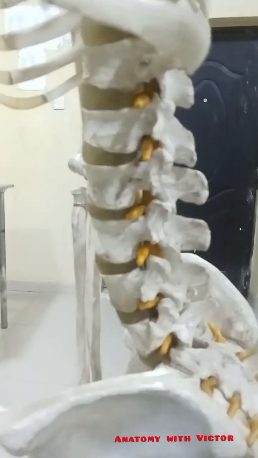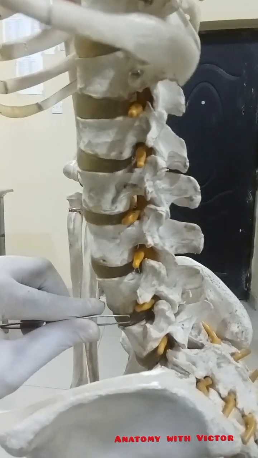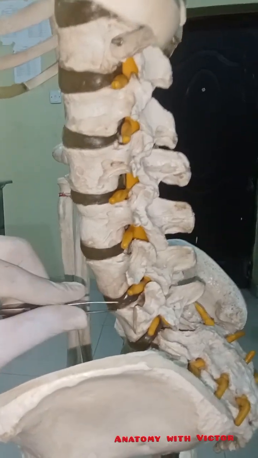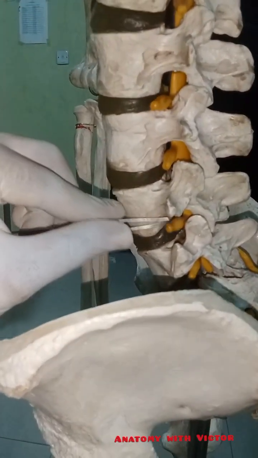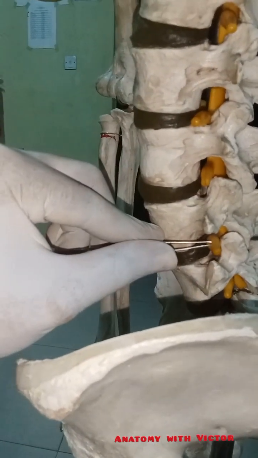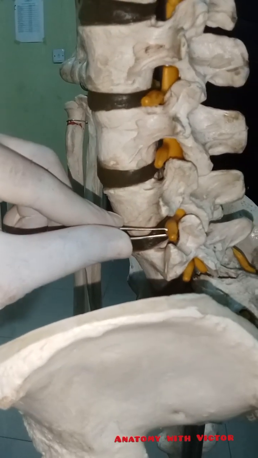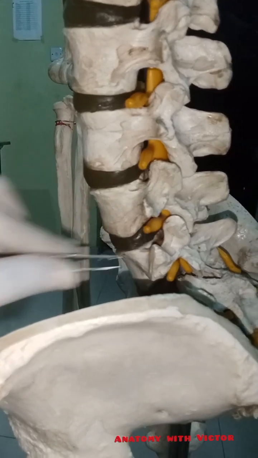Most times we notice that the intervertebral disc can herniate and then pinch on these spinal nerves, thereby causing radiation of pains on the lower limb. So this is called a herniated disc, resulting in sciatica that leads to pain.